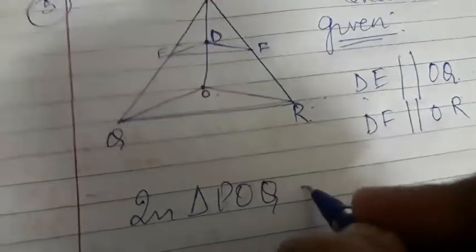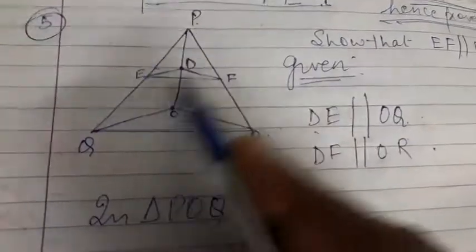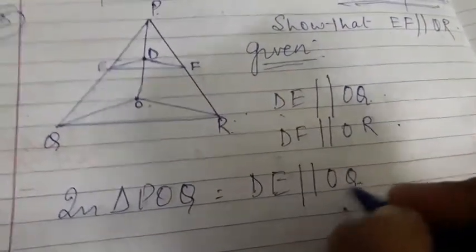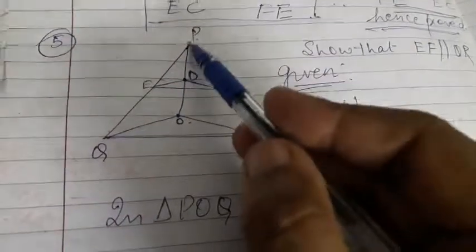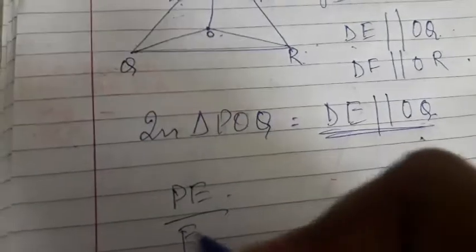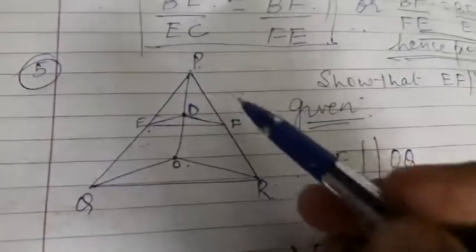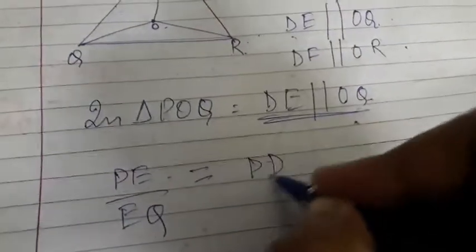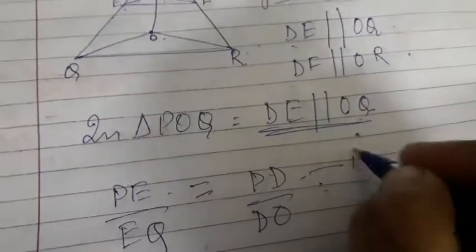Now coming to this triangle POQ. In triangle POQ, since DE is parallel to OQ, what can we write? PE upon EQ is equal to what? PD upon DO, number 1.